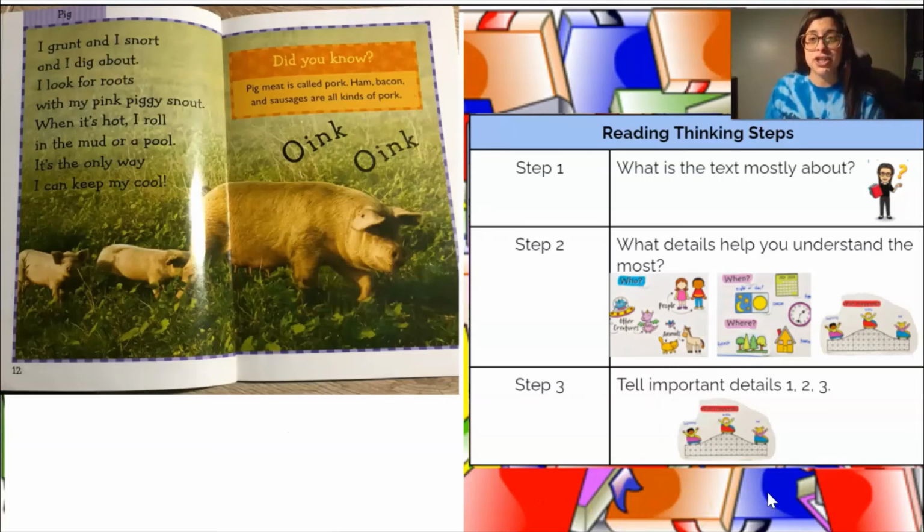Let's take a look at these pages. Your teacher's going to pause the video, and they're going to read these words, and you guys are going to dive into the details that help you understand these pages the most.